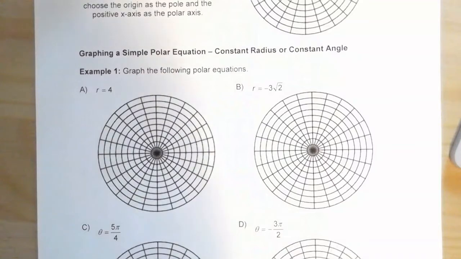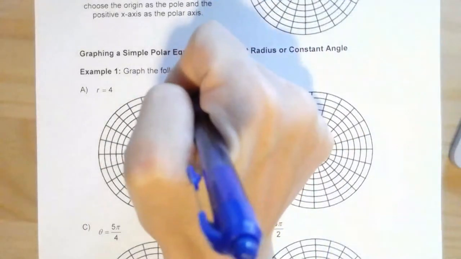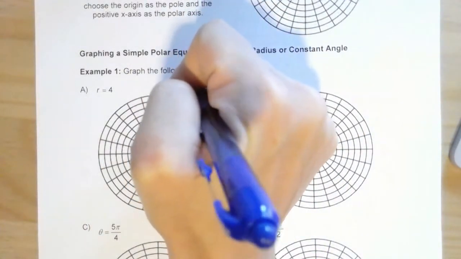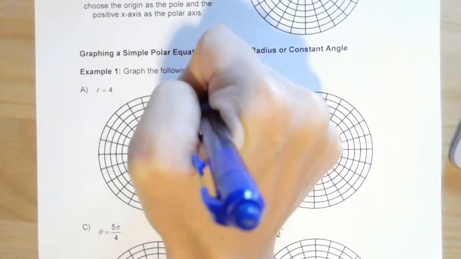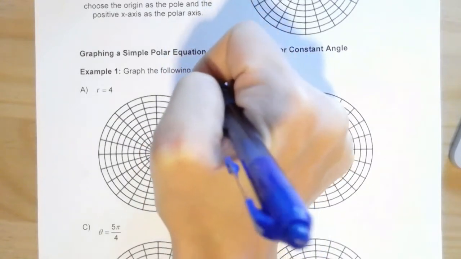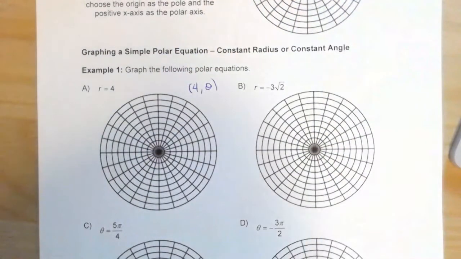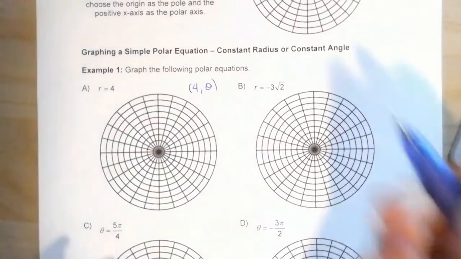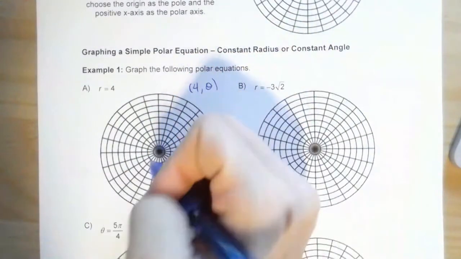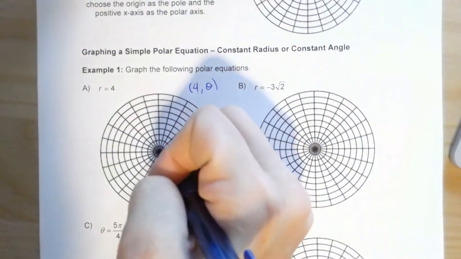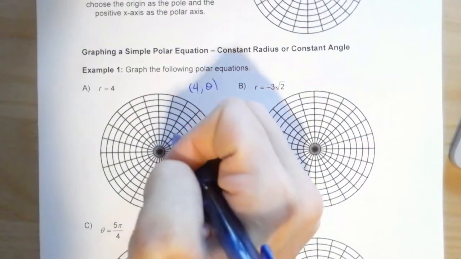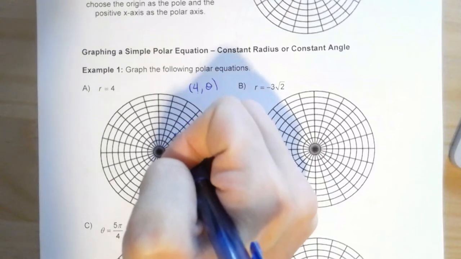So as you can see in A, we have a constant radius, which means if we looked at this as a coordinate pair, we would have 4 comma theta. And theta could be any angle. It's like our unknown. So with that, we know r, which means we're going out from the center, is 1, 2, 3, 4.